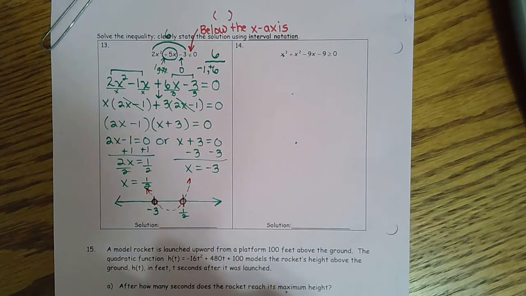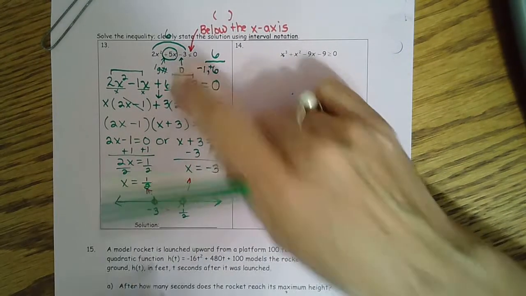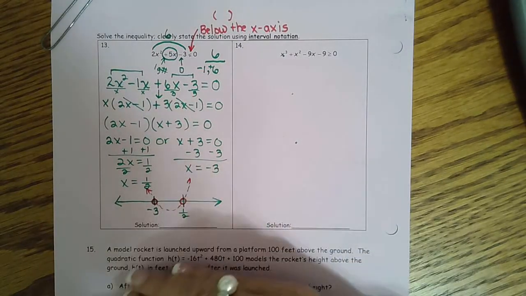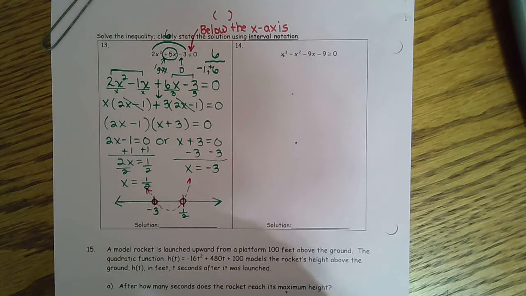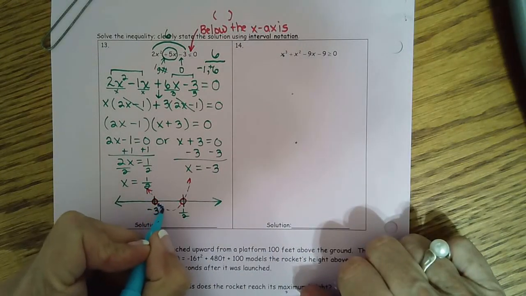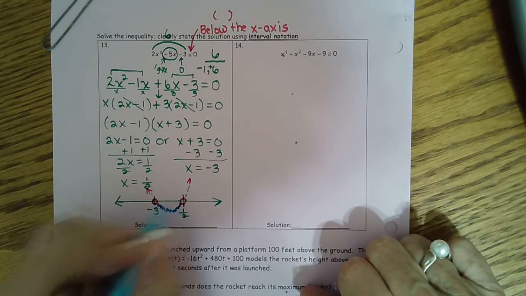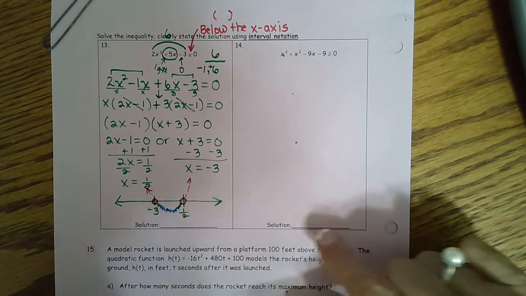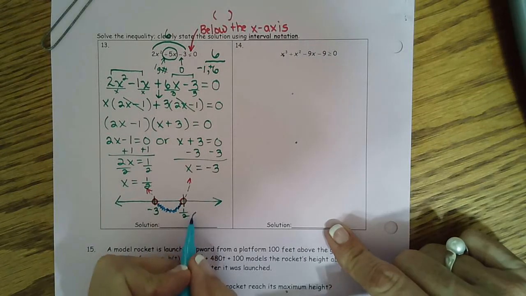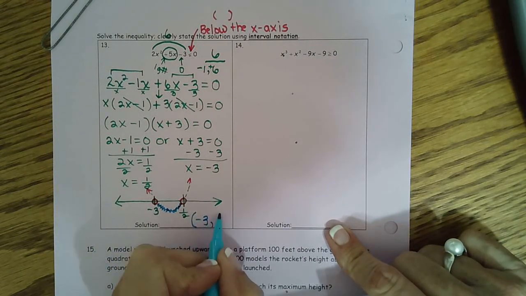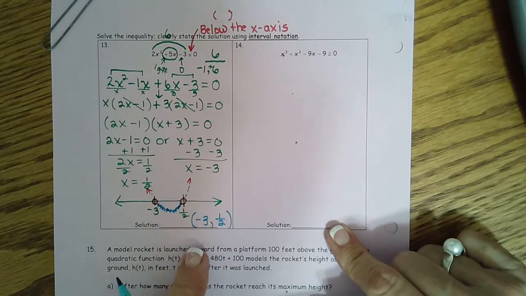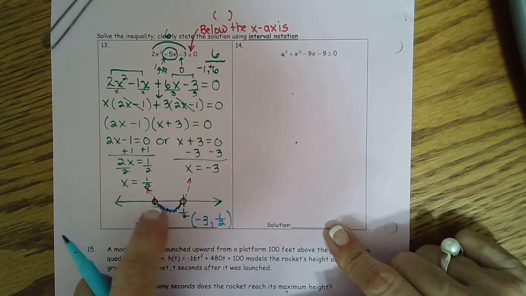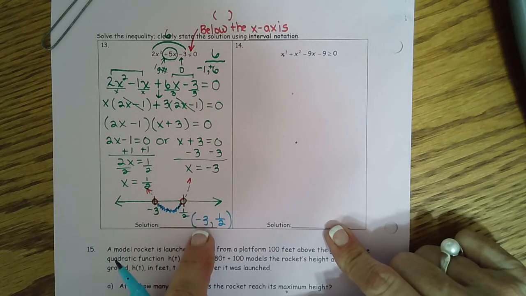And we want to know, when is the parabola less than 0 means it's below. Just think less than 0 is below sea level. So we want to know what x values go with the part of the graph below the x-axis. Well, you can see it's from this x to this x, and they're open circles, so we use parentheses, -3, 1/2. And remember, that is not a point.